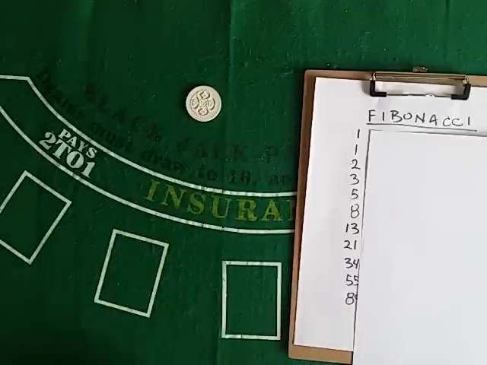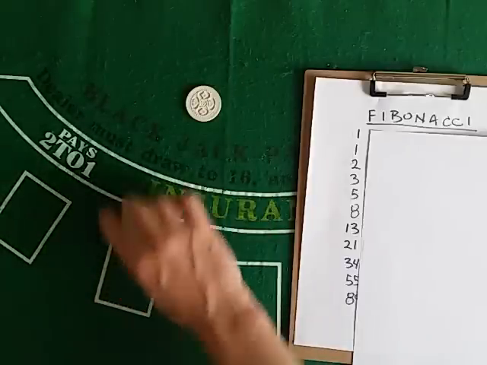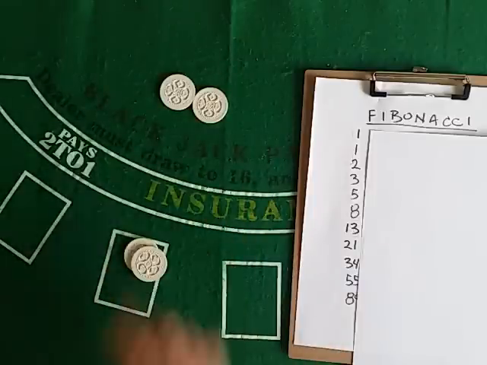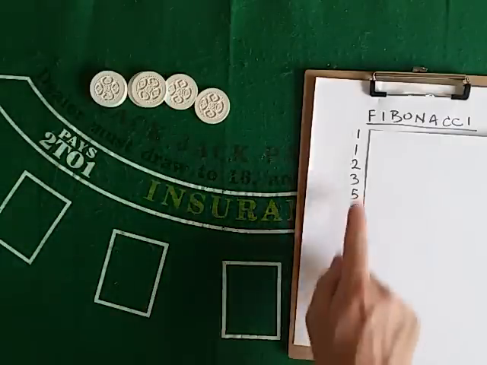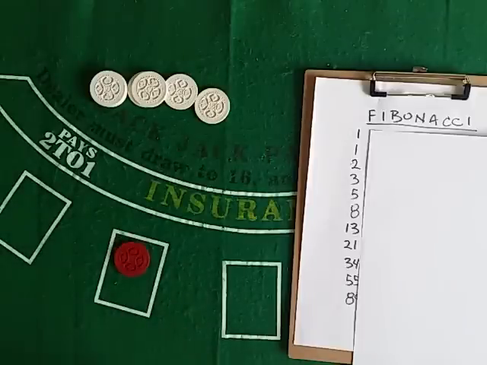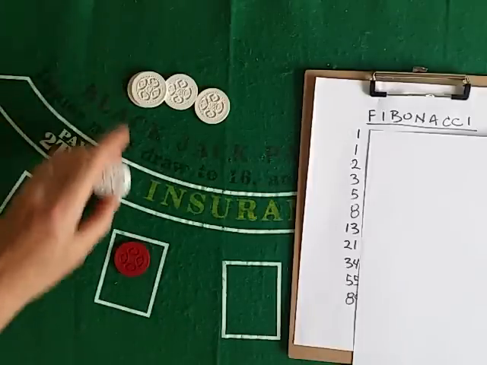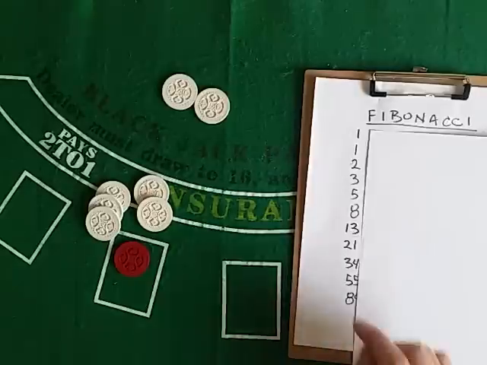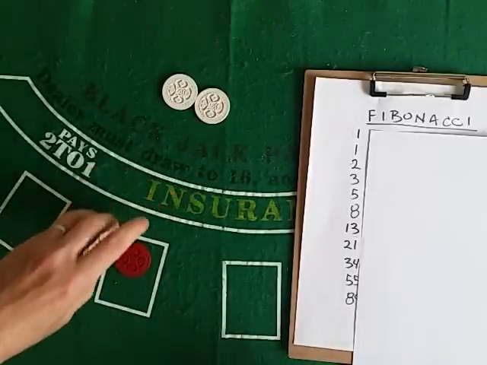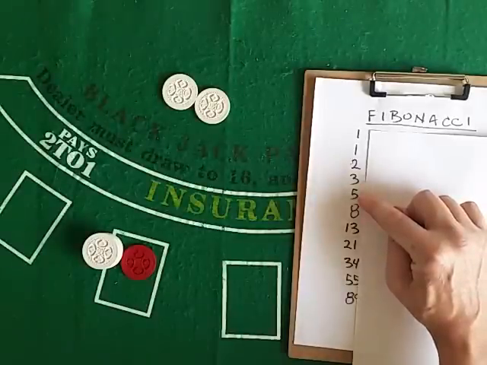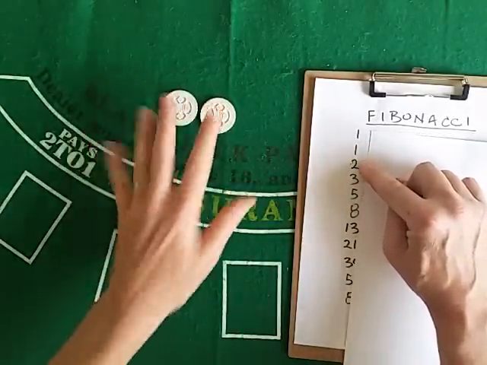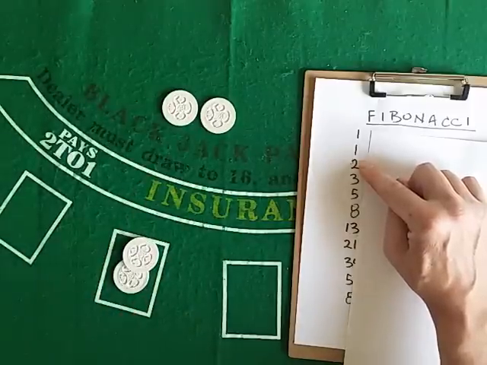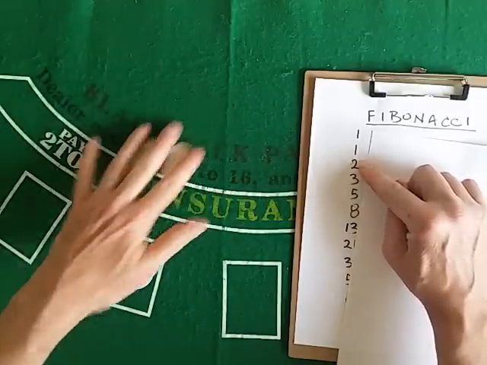Wager 1, lose. Position 2, wager 1 again, lose. Position 3, wager 2, lose. Position 4, wager 3, lose. What are we up to? We're up to the 5. Okay, 5. We win the 5, we get back the 3 and the 2 to make 5. Right there. We're here, and we move back 2 positions. 1, 2. Our next wager is going to be 2, which is going to work because we have 2 there in our loss column. So, and if we win that, we close out.